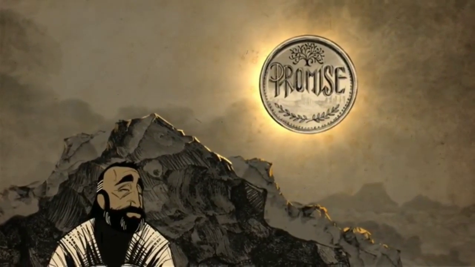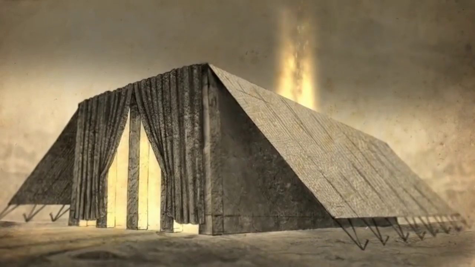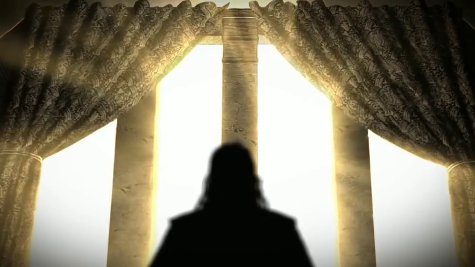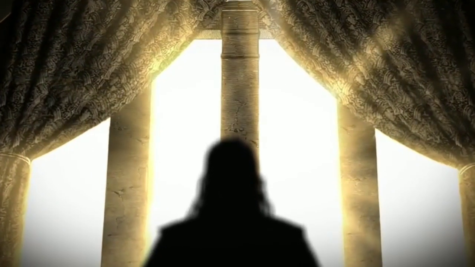So we come to the end of the book. The tabernacle's built, God's presence comes down off the mountain to fill it, and in the final scene, Moses goes to enter the tabernacle to be in God's presence. But he can't. He's actually not able to go inside, and that's how the book ends. Why can't he go in? That was the whole point.